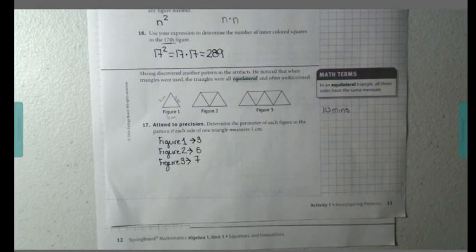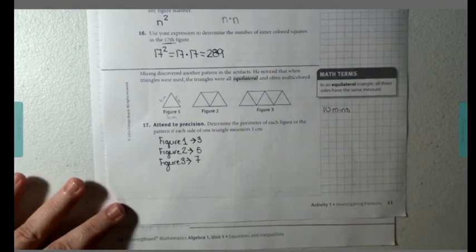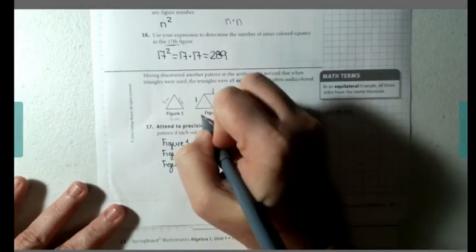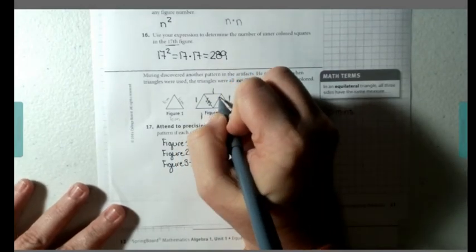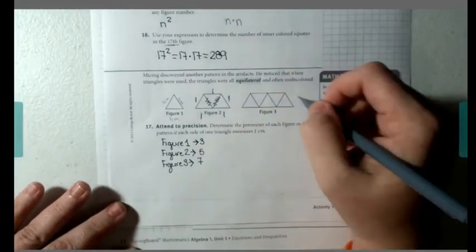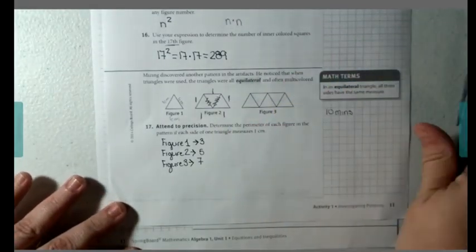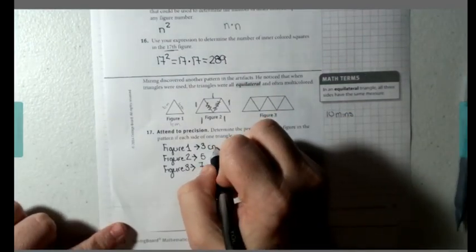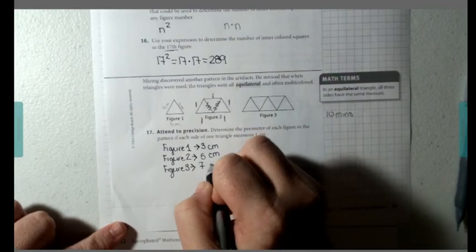All right, I started off by answering question number 17. I said figure 1 has a 3 centimeter perimeter. Figure 2 has 5 centimeters. Please notice that we count this one, this one, this one, this one, and this one. We do not count these because they are not on the outside perimeter. We only count all the outside edges. So again, we have 3 centimeter, 5 centimeter, and 7 centimeters.